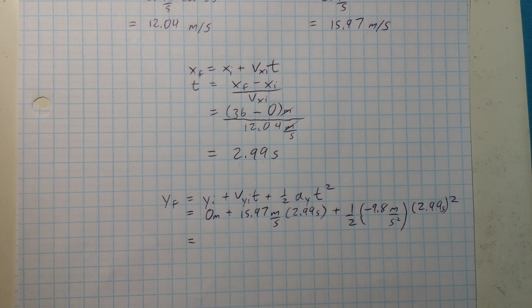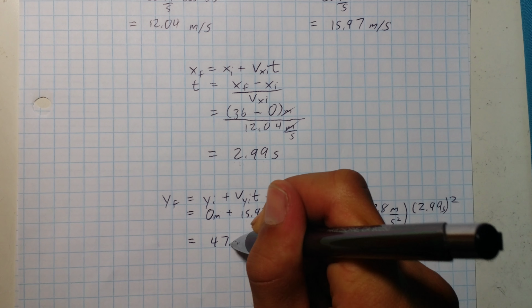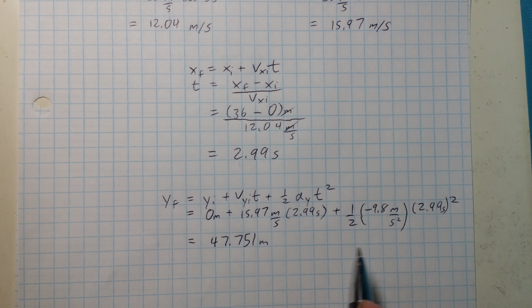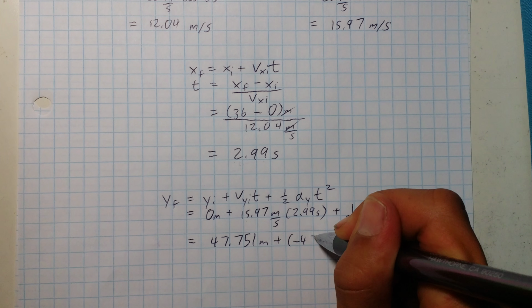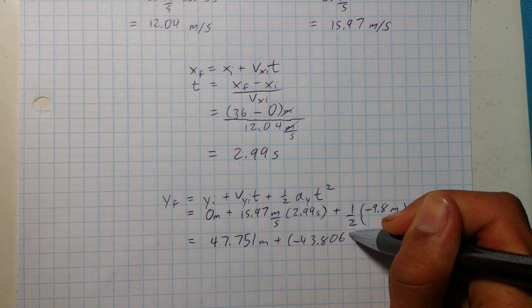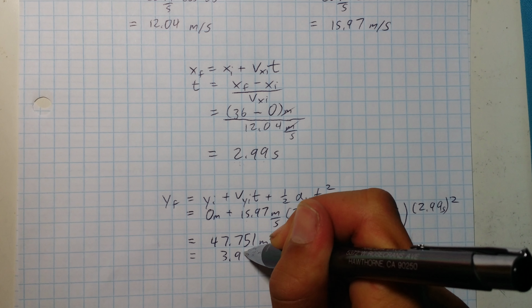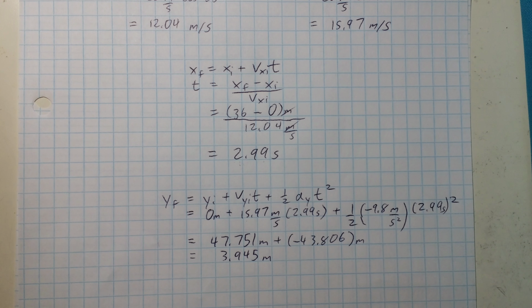Okay, so now that we have all of this down, we can start simplifying it. 0 meters just goes away. We'll multiply these two terms to get 47.751 meters. We can multiply these all together to get negative 43.806 meters. Add those two and we get 3.945 meters. So what this tells us is that our final height is 3.945 meters.